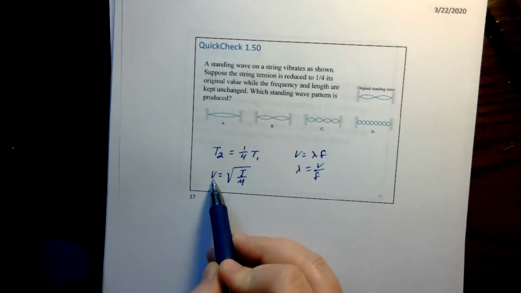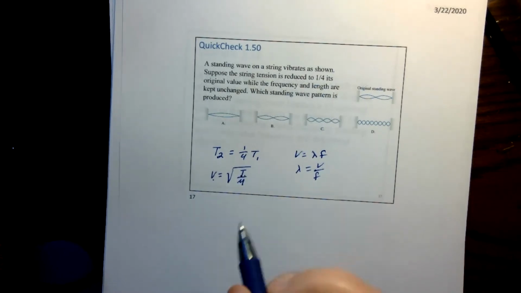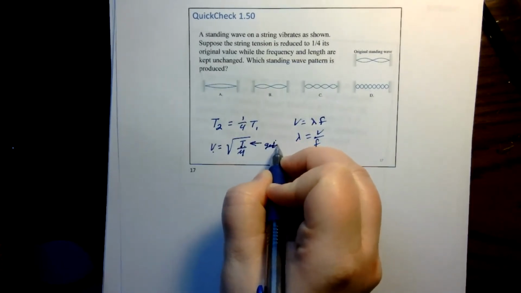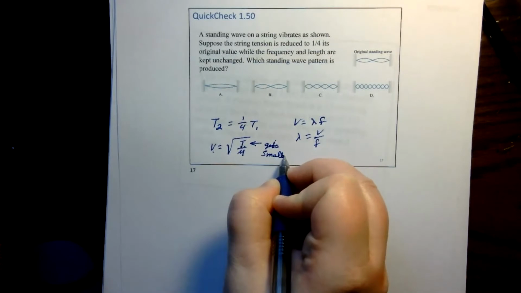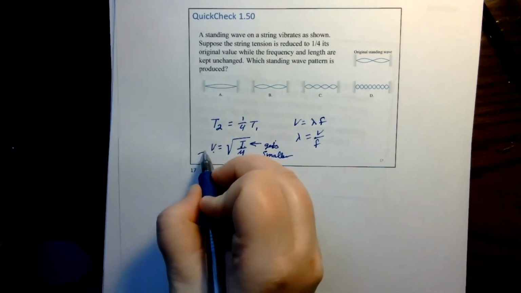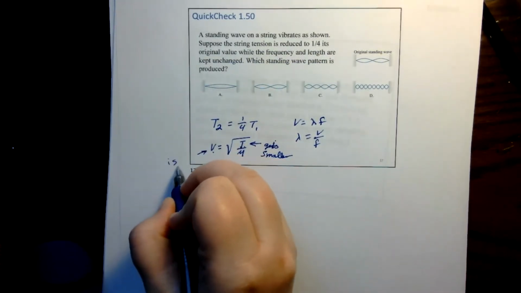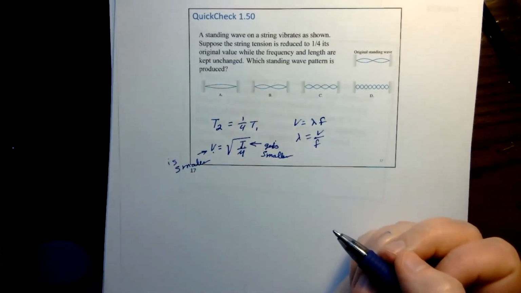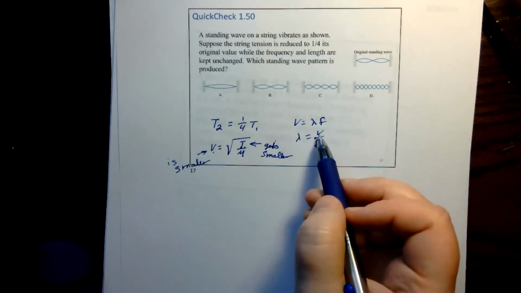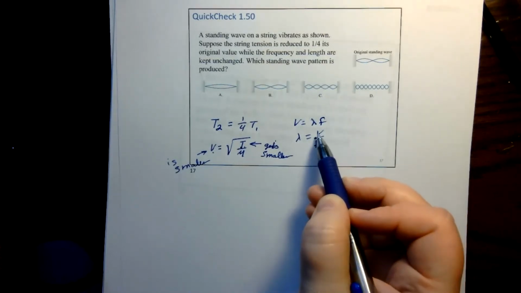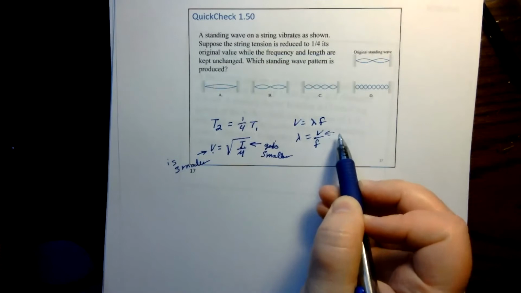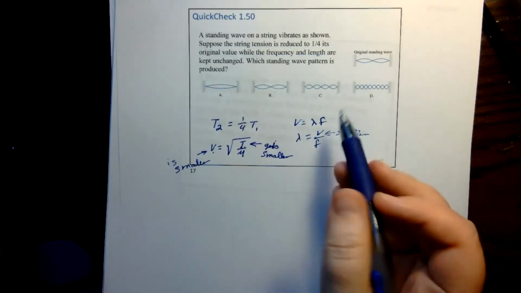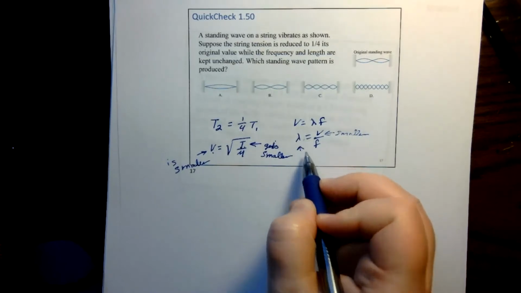They're directly proportional, right? So T is smaller. And if T is smaller, V is smaller. Okay, so if T is smaller and V is smaller, that means that V here is smaller, which means lambda has to also be a smaller wavelength.